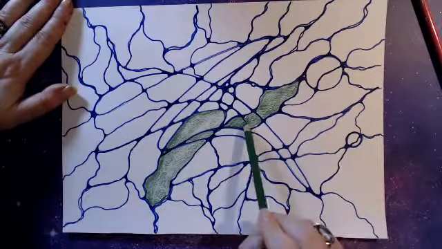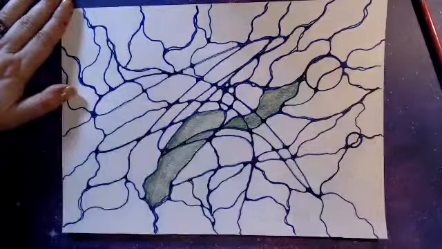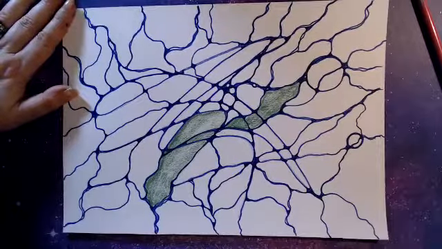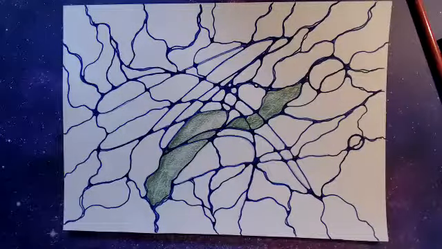You could leave two if you just want to do accent, like a little parts just to make your drawing look pretty. Otherwise, I would not even do that at all. So, okay, I've done that. Now I'm going to use yellow.